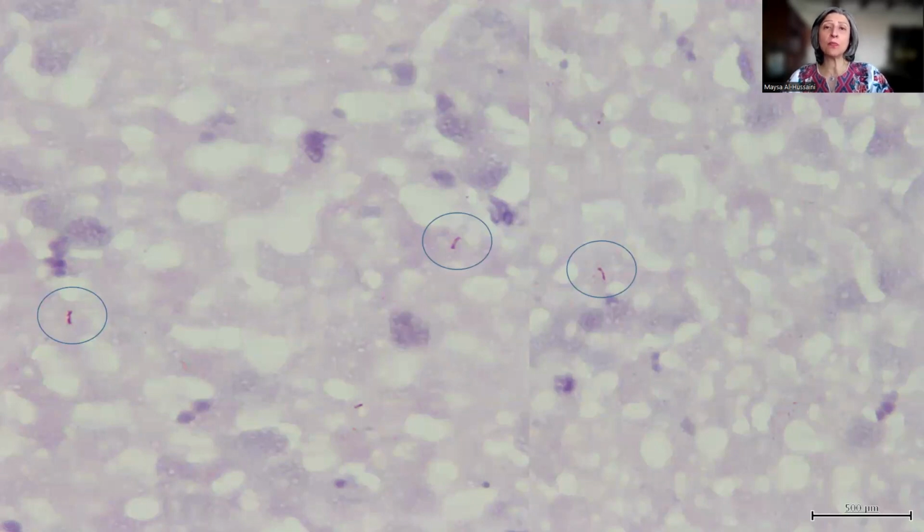Now, going back to the patient and further investigating her status, there was no evidence of active TB in this case, and there was no evidence of an immune suppression condition. The patient was not on medications.